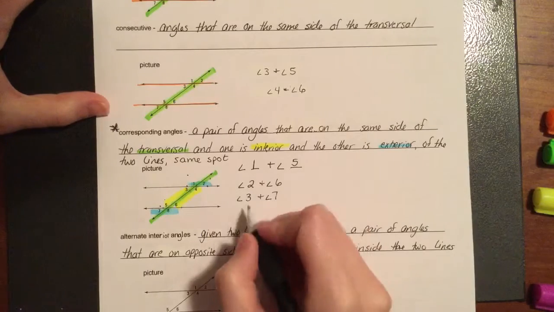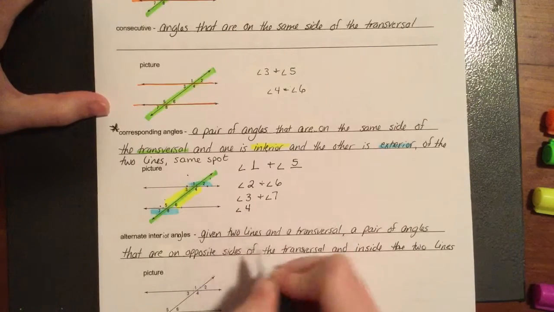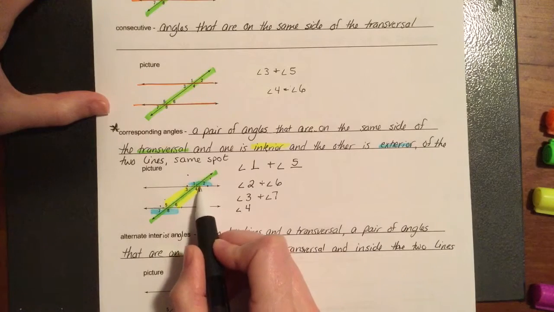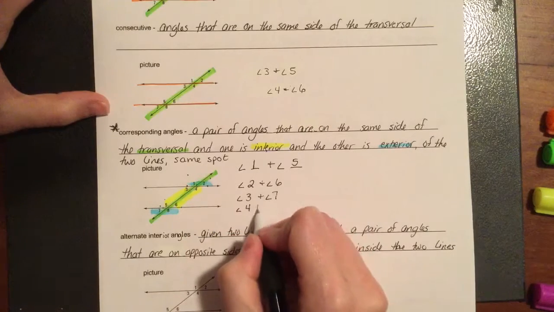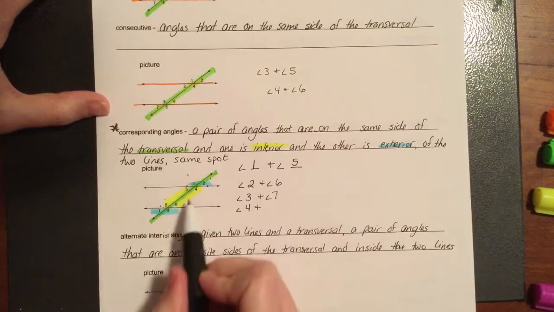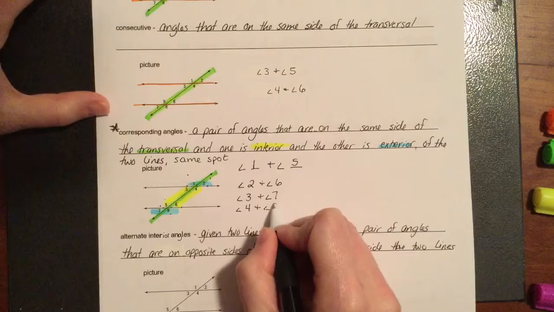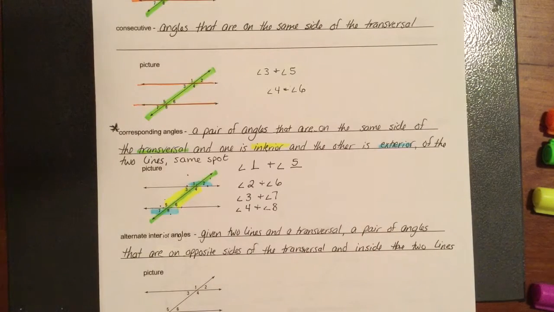so we're doing okay. The last pair that we have on there is angle 4. Angle 4 is to the right side of the transversal and below the line. So if we're looking for an angle that's to the right side of the transversal and below the line, we have angle 8. So those are our pairs of corresponding angles for this picture.